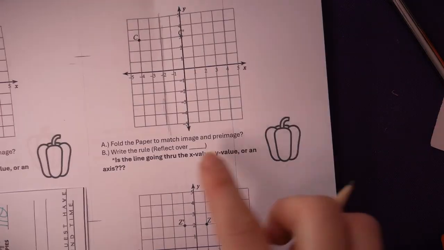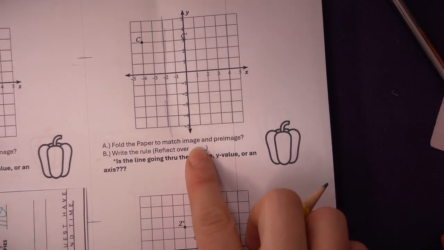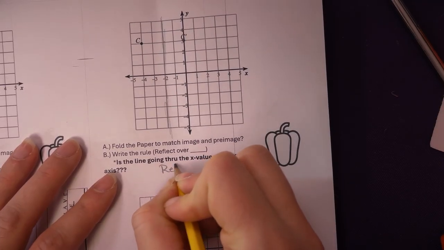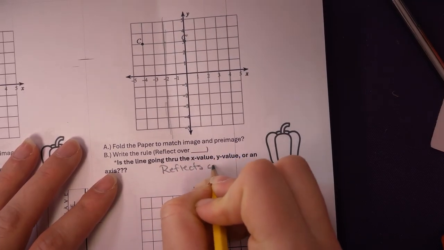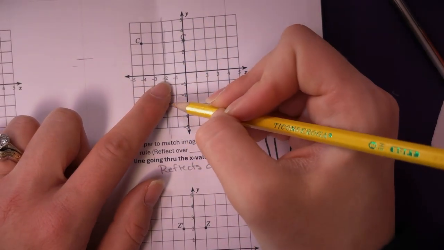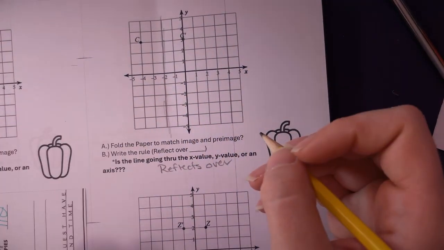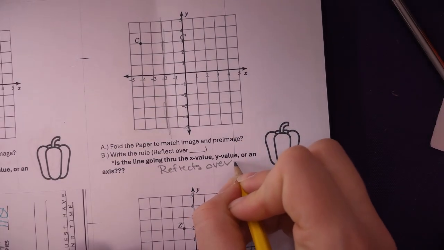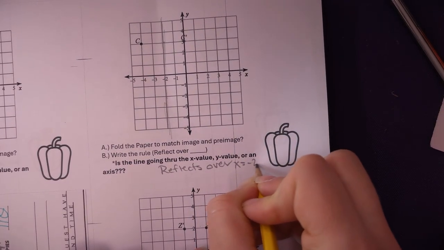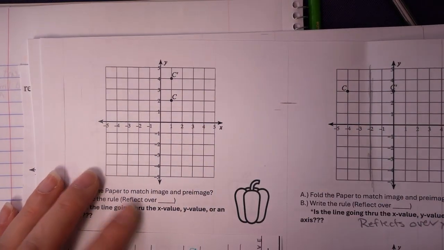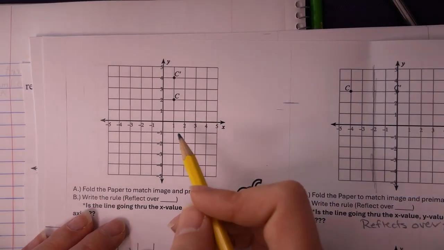So when I write it out in my rule, I would say, okay, it reflects over, and let's see, this is going through -2 on the x-axis. So we have x equals -2. And then let's see this one, right? We have C and C prime. Oh, same letter. That's fun. We have C and C prime again.